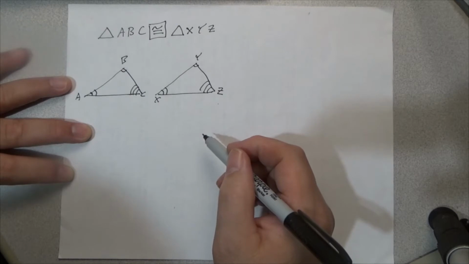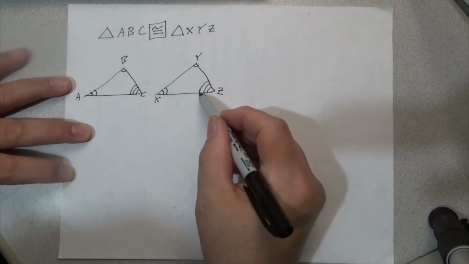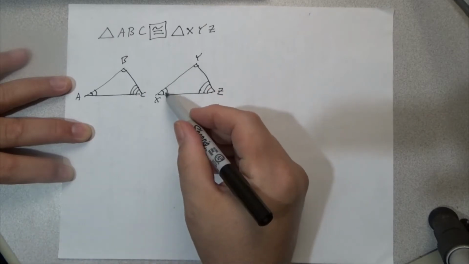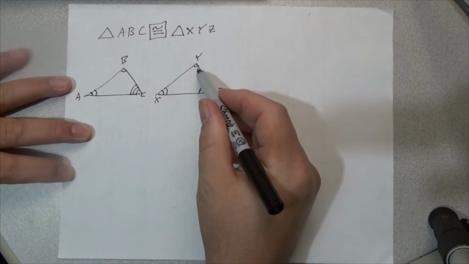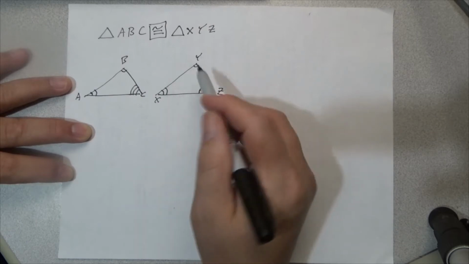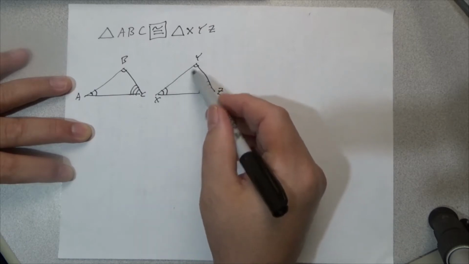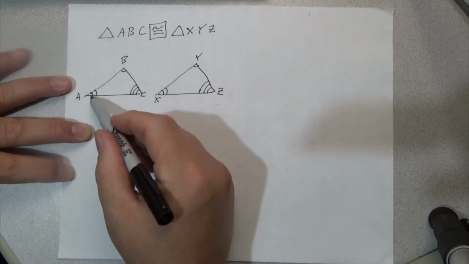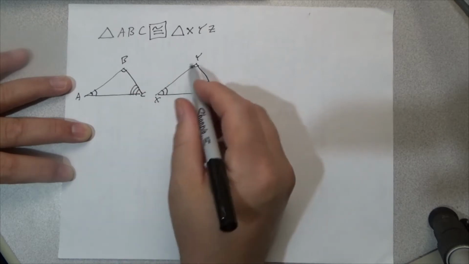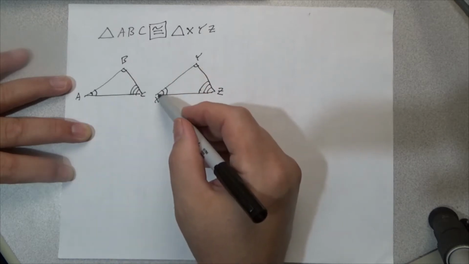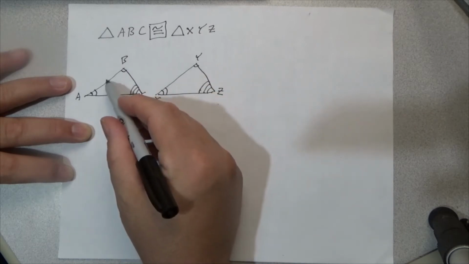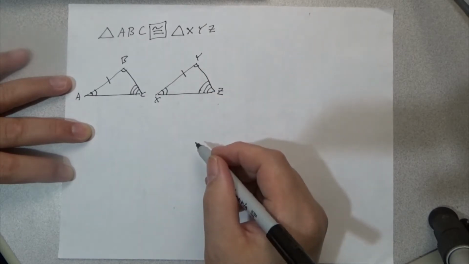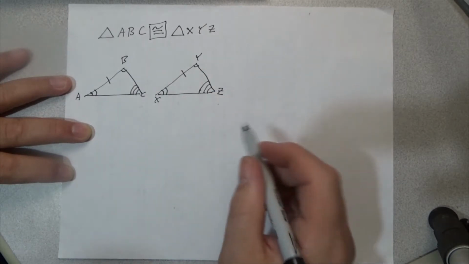Okay? Now, this line XY is between, we'll call this angle 1 because it's got 1 dash, and this is 2. So XY is between angle 1 and angle 2. AB is also between angle 1 and angle 2. So AB is congruent with XY. So the length of this side right here is the same as that one. So I put a symbol like that to show that they're corresponding.